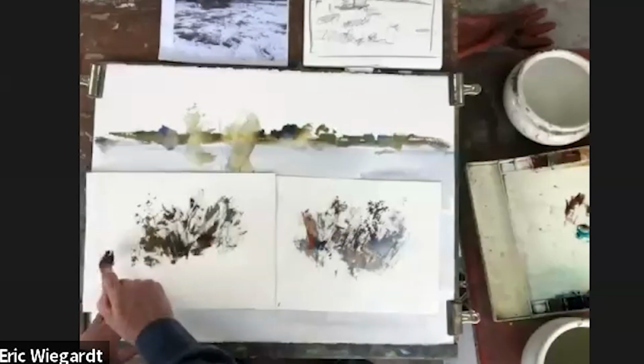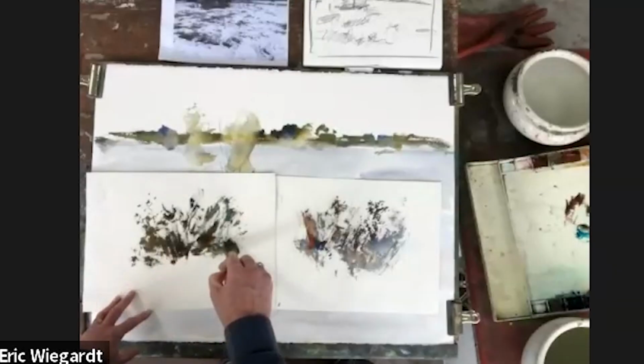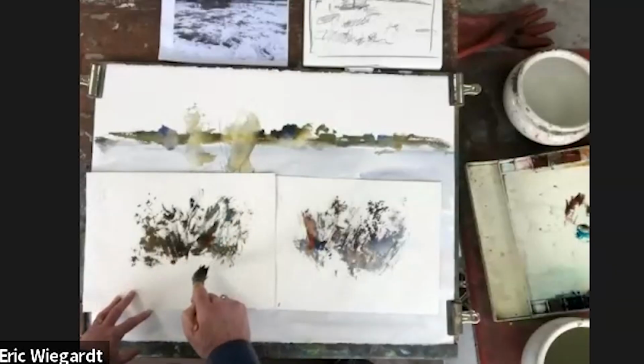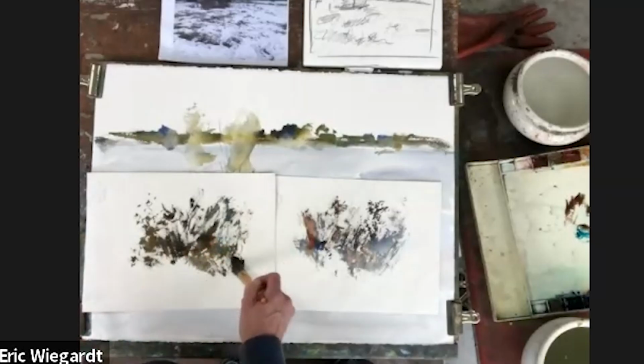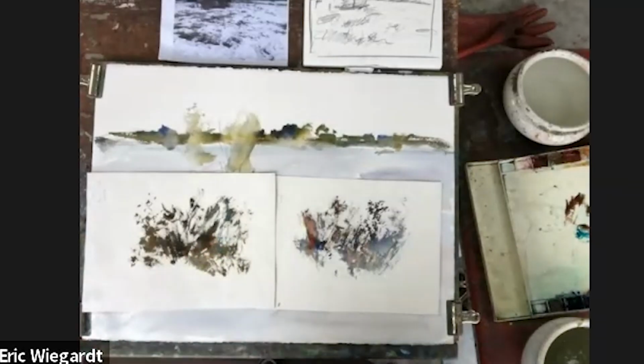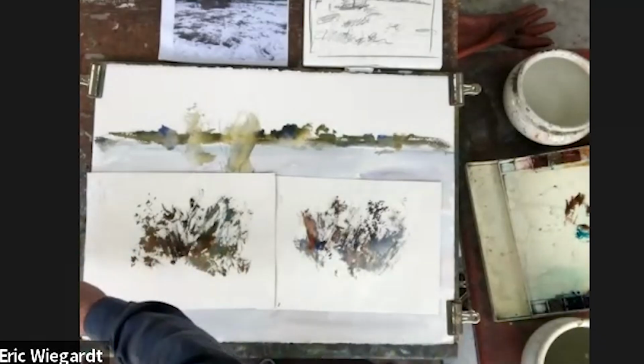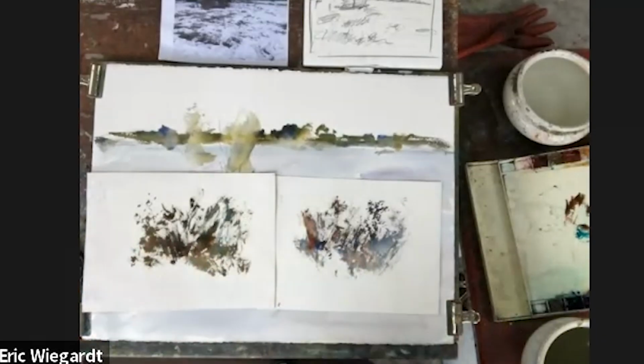That's good. Yes, go ahead. This is Suzanne, and I have a question. Are you using your round brush? Yes. Okay. You can do this all if you have a flat. Since you asked that, Suzanne, let me show you with a flat. You can do something similar.